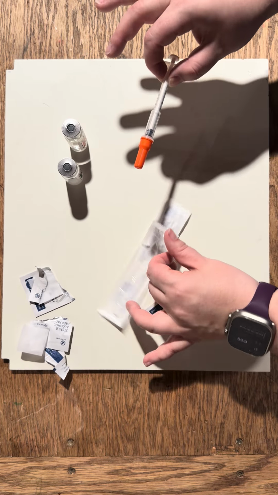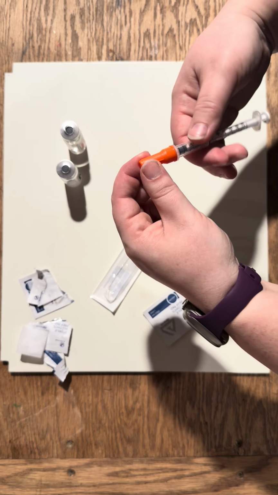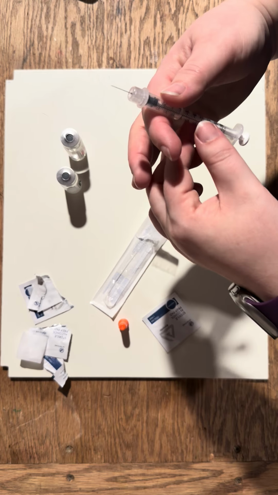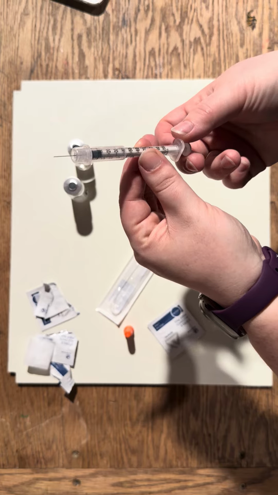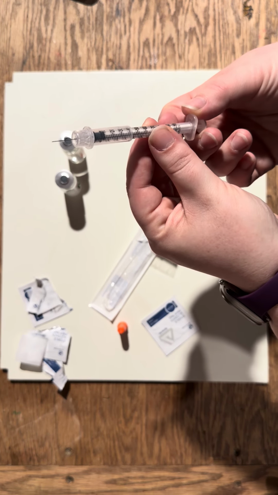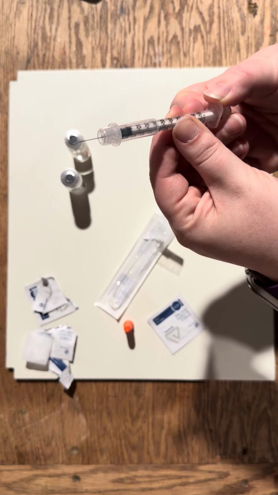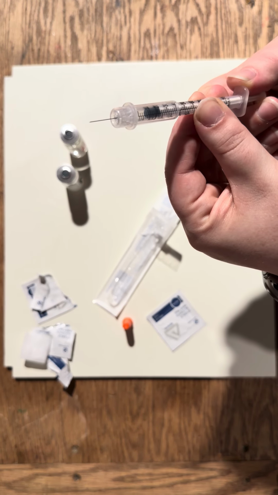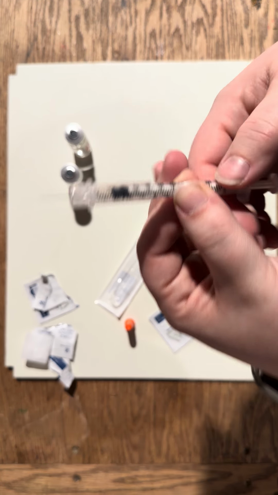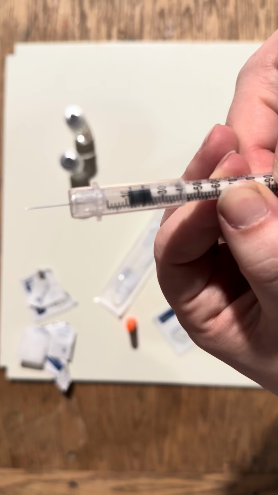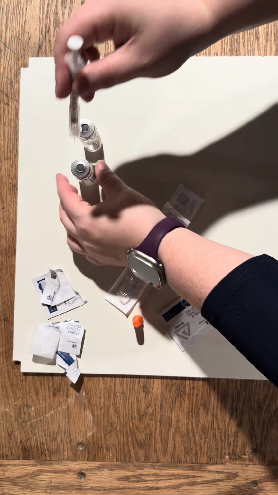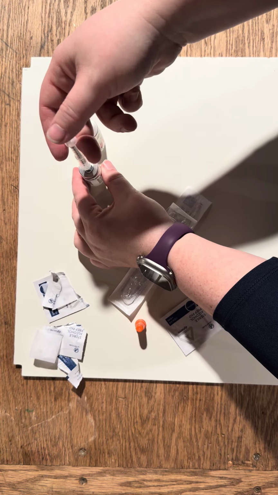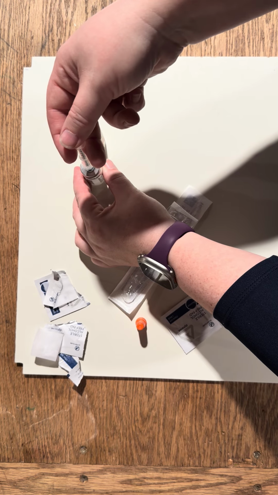I will take off the cap, and I will first pull out to 12, pulling air into the syringe. 11, 12. As you can see, I have 12 of air. And that will go into the NPH, not touching the solution, just enough to inject the air in.